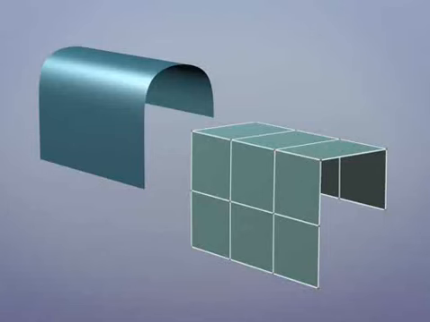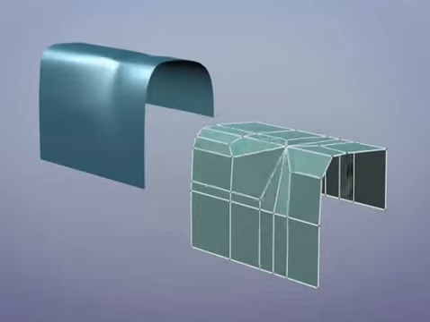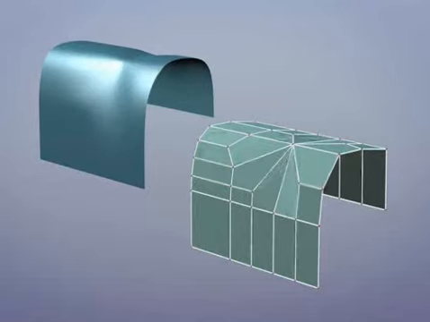Another cause of smoothing artifacts is poles. A pole is a vertex with many edges connected to it. To some degree, poles are unavoidable, but bear in mind that the effect of this artifact becomes more severe the more edges make up the pole. Thus, it is advisable to minimize the number of poles, and where possible, to restrict poles to flat or inconspicuous areas.